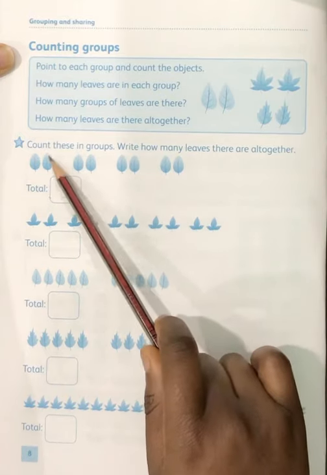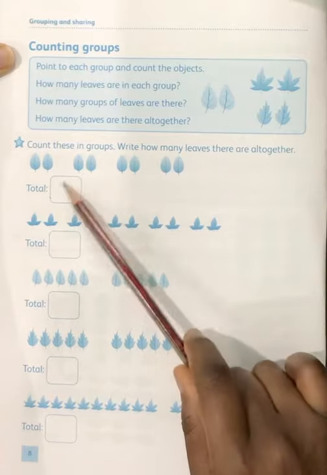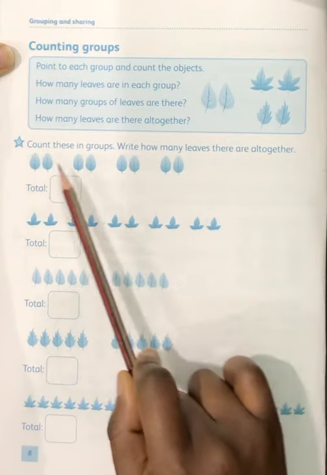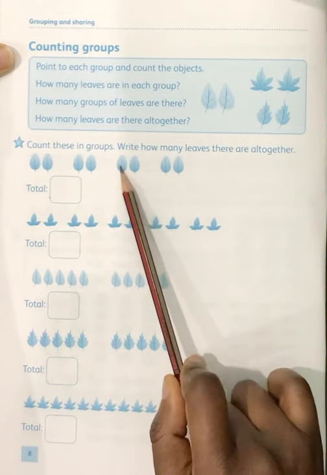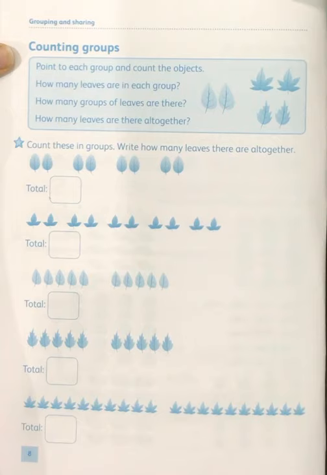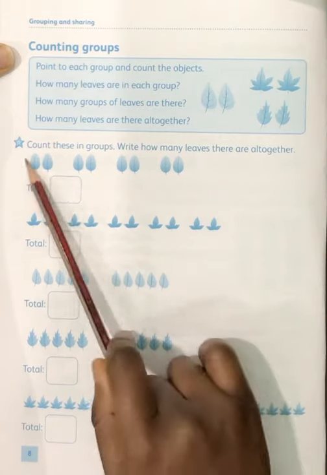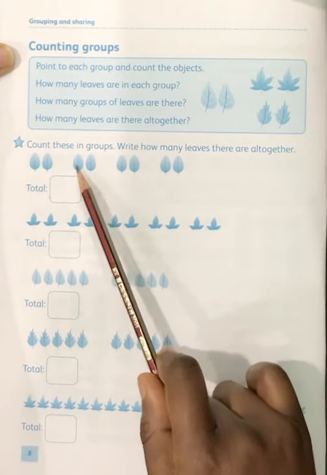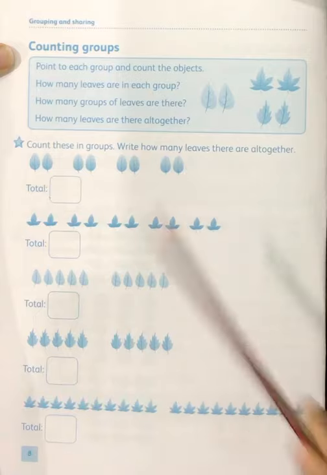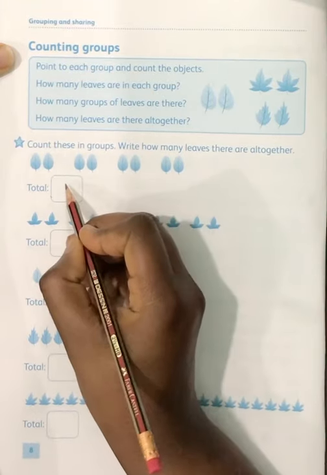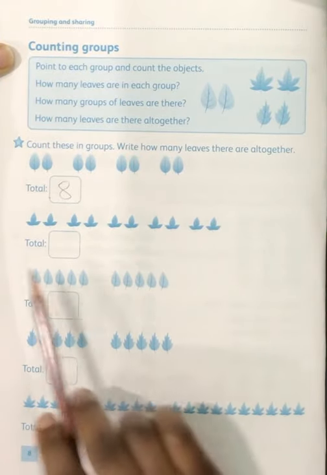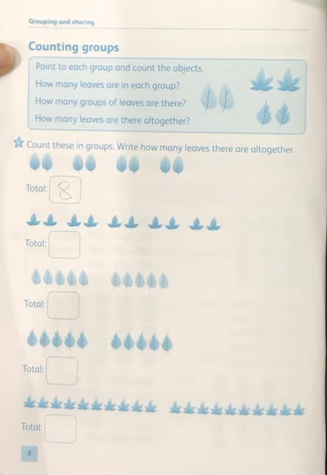Now, they said count all together in groups and write the total in the box. Normally, we are supposed to count in groups like 2 plus 2 give us 4, 6, 8. But if you don't know how to count in 2s, you can still join all together and count and write the total. So let's count. 1, 2, 3, 4, 5, 6, 7, 8. So 2s in 4 groups gives us the number 8. Good job. The next set of leaves, you have to do it by yourself, just like I did this. Okay?